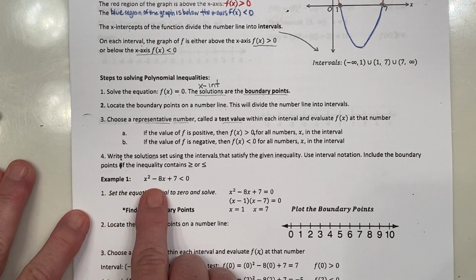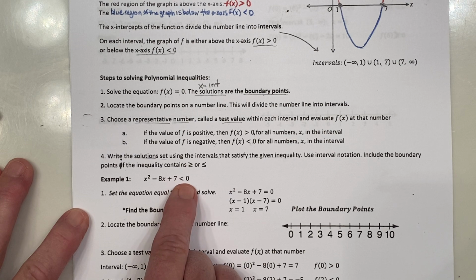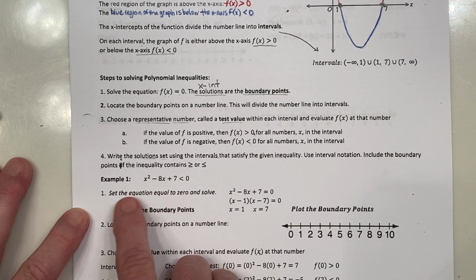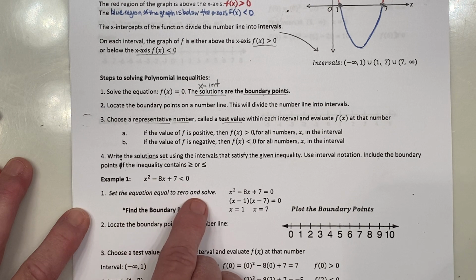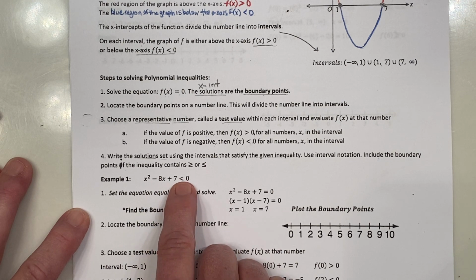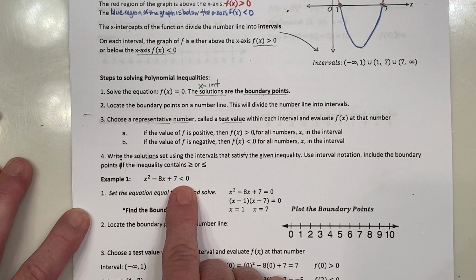So example 1, this is a polynomial inequality. There's no equal sign here, so we don't call it a polynomial equation. This is a quadratic inequality. All right, so step 1, set the equation equal to 0, or one side of the inequality to 0. So it is already set to 0, or set equal to, or less than 0, one side is.